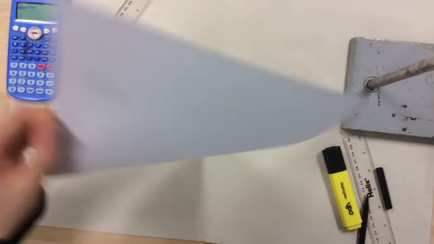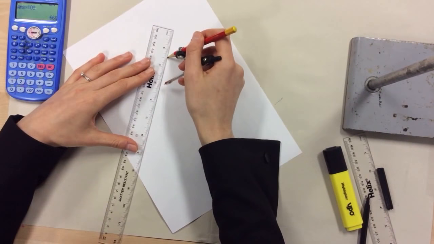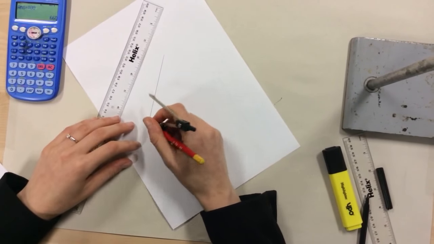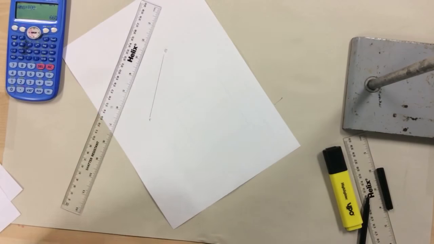Just the other thing that you could get with one of these questions, it might be the perpendicular bisector of a line. So for example, if I've got 2 points here, I've got A and B, or I might just have a line, or it might be halfway between 2 points.